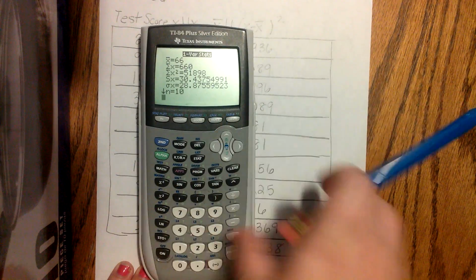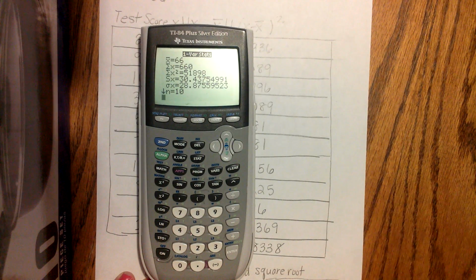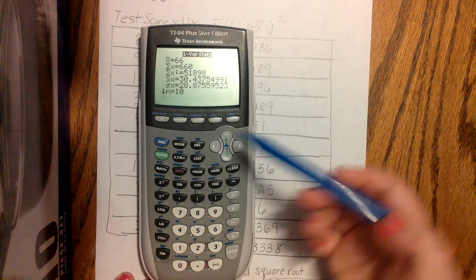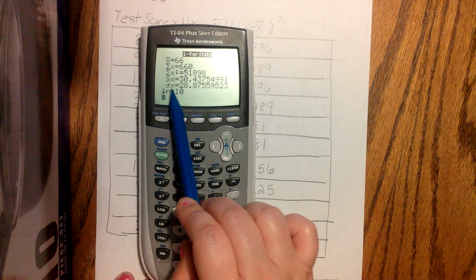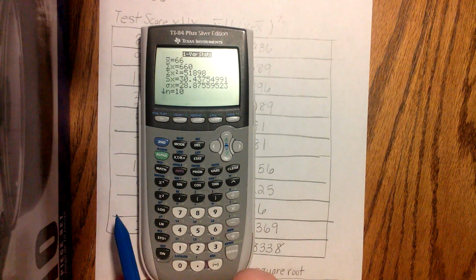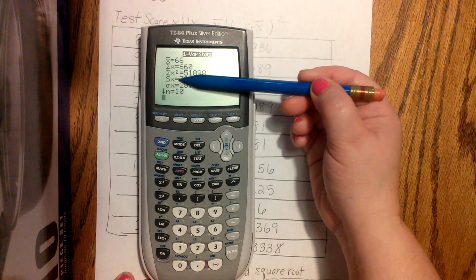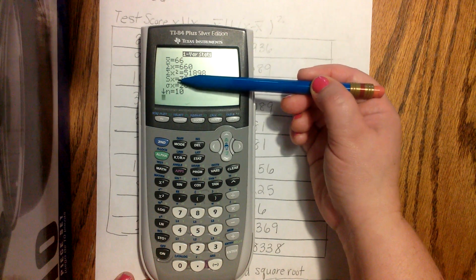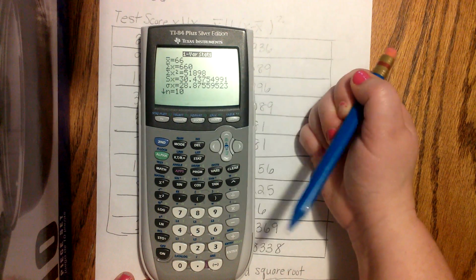If this was my entire population and I used the other formula where I just divided by n, that is this one right here. That's the sigma x. That stands for the population standard deviation. But typically we're going to use this unless we have the data set for the entire population.